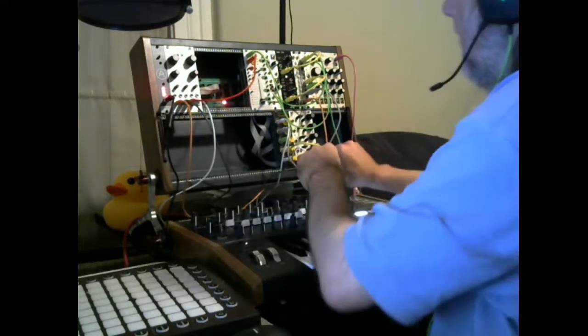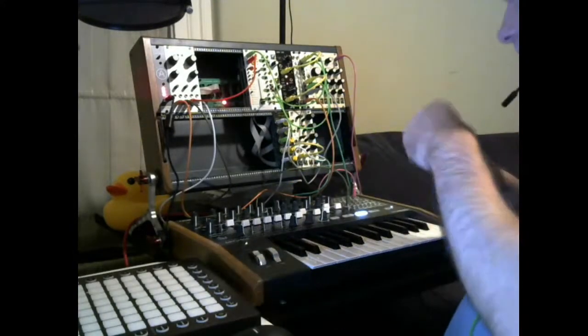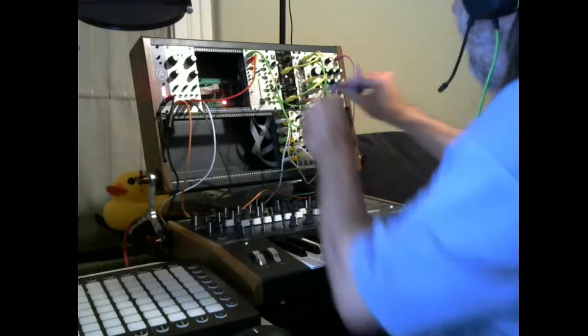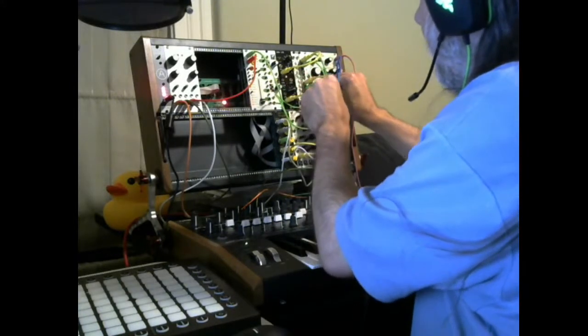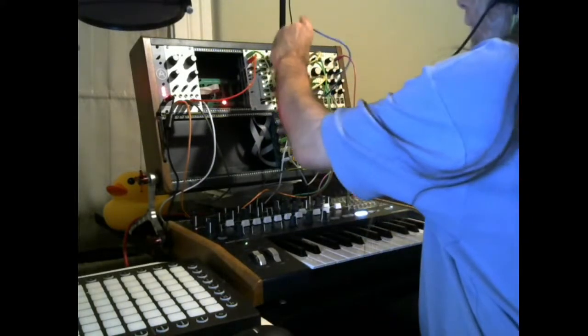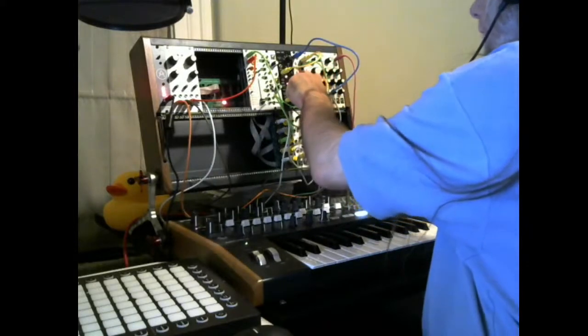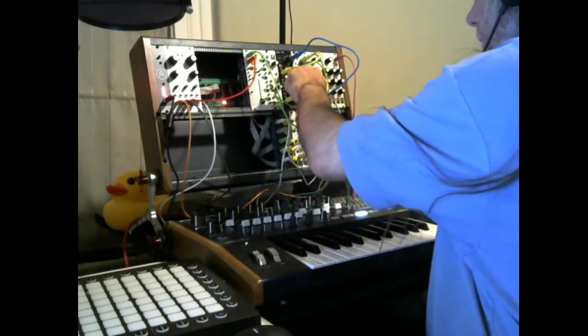So now we need to activate the sequencer. How do we do that? Well, now we take an LFO, whichever one you want, doesn't matter, and you plug into the input on the clock of the sequencer. So I really hope this works. If this does not work, I'm going to cry.